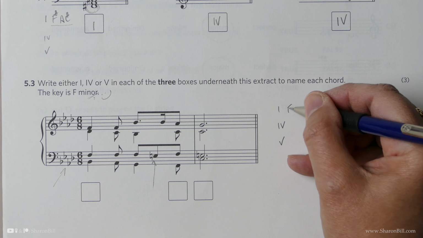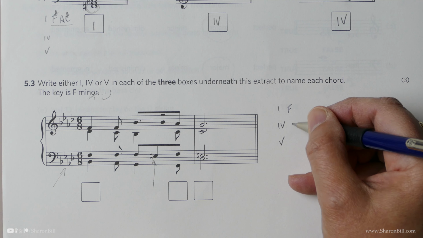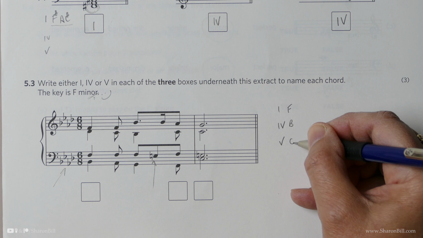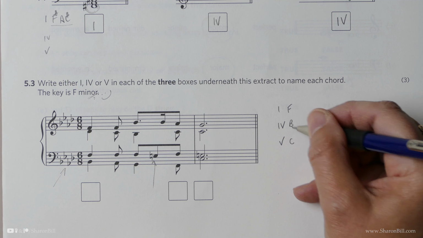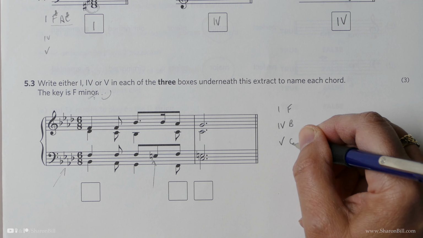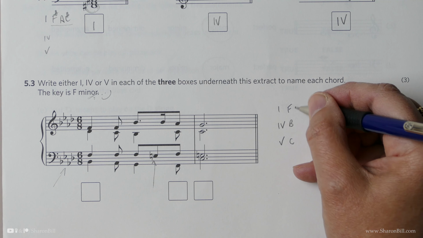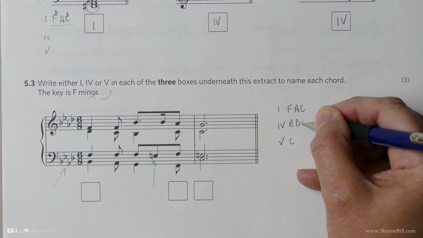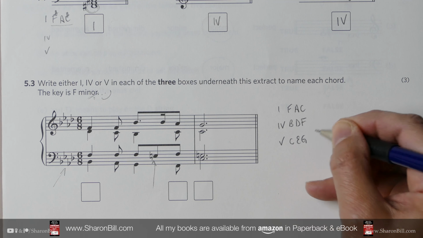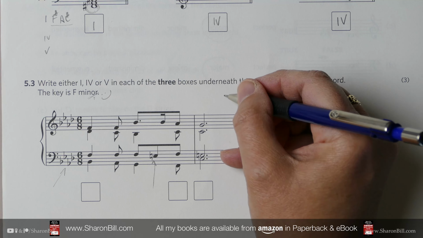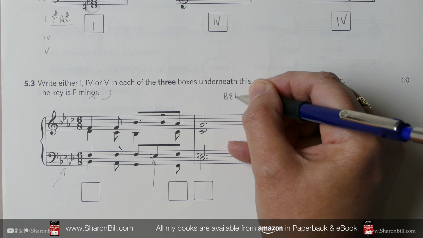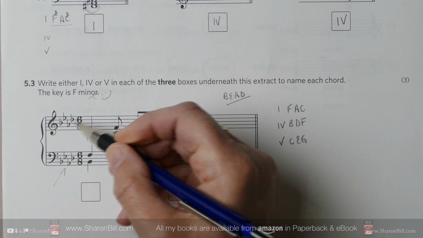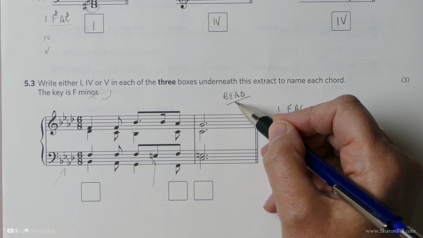So we're in F minor, F is the tonic, F, G, A flat, B flat, C is the fifth, so first degree of the scale, fourth degree, fifth degree of the scale. We'll put the key signature in afterwards. F, build your triads, F, A flat, C, B flat, D flat, F, C, E, G. Now F minor has a key signature of B flats, E flats, A flats, D flats. They've done that for us, so we don't have to worry about that.